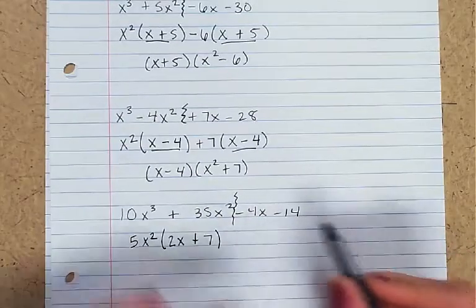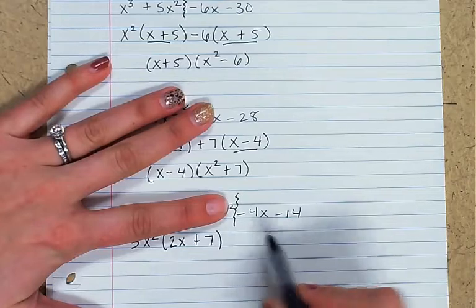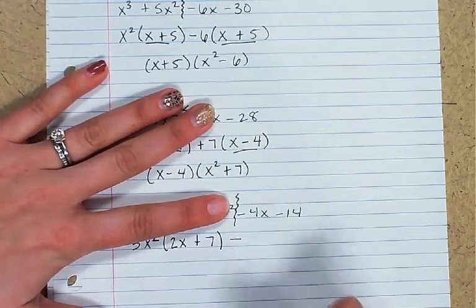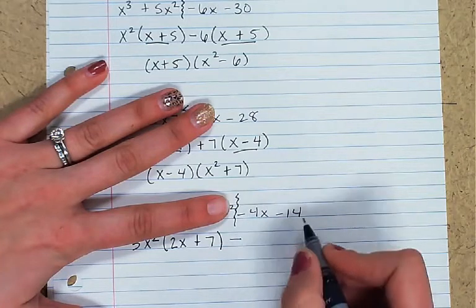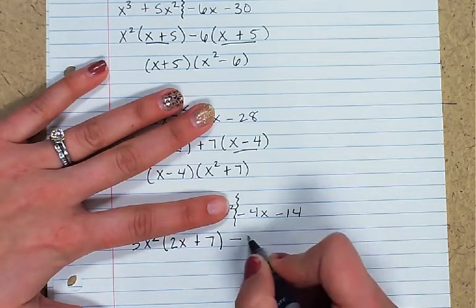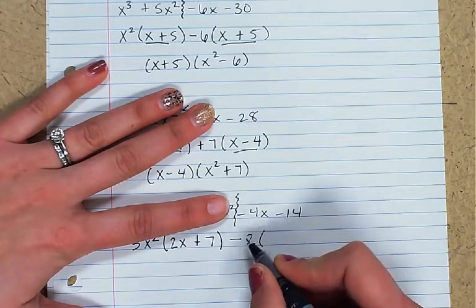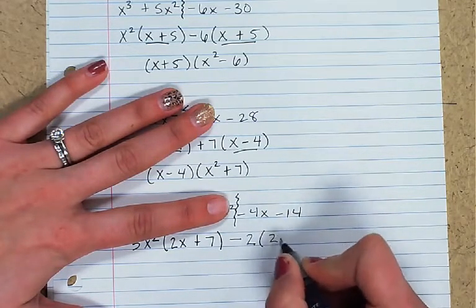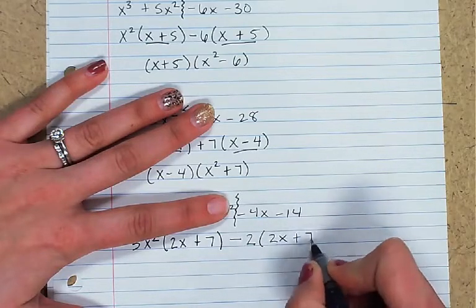Now again here, see how our coefficient here behind my squiggly line is a negative? That automatically means I need to take a negative something out. So the biggest number that I can divide out of 4 and 14 is going to be 2. So don't forget it was a negative 2 though. So negative 4x divided by negative 2 is positive 2x. Negative 14 divided by negative 2 is positive 7.